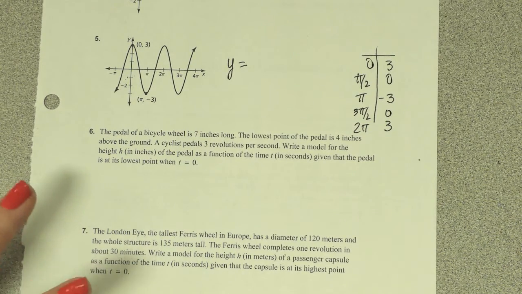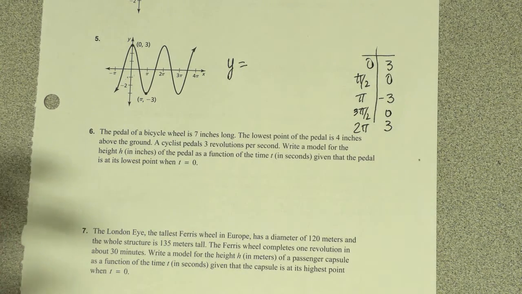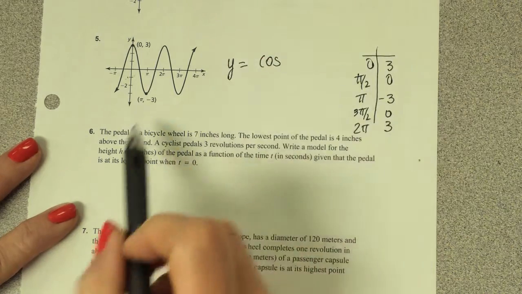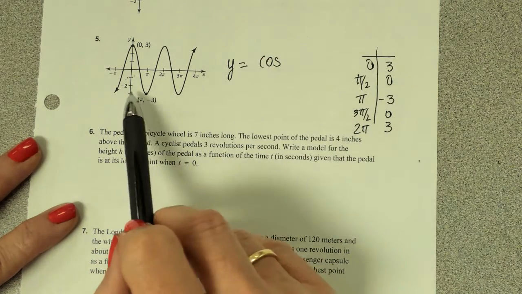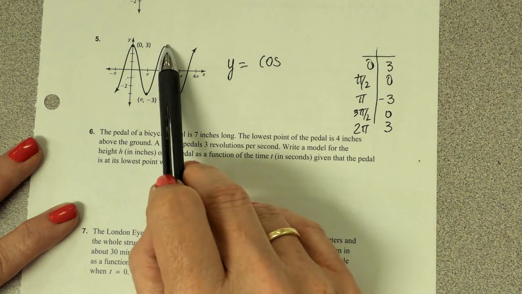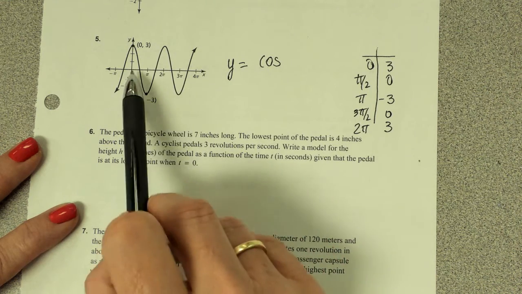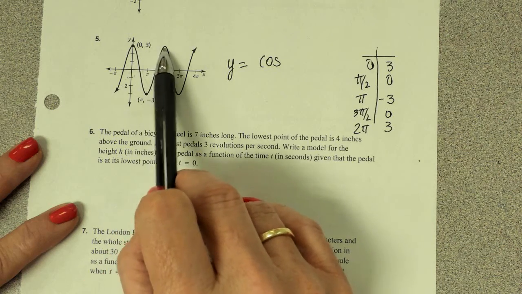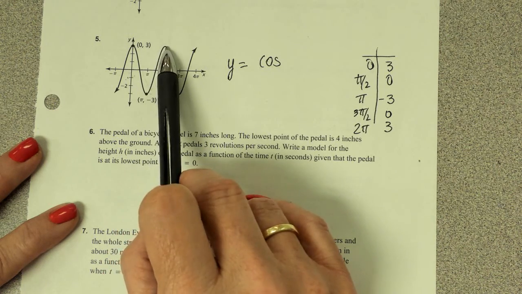All right. Danielle, you think you got it? Okay. Do you know anything about it yet? Do you know if it's sine or cosine? It is cosine. Is there any change in the period? Okay, but the period means how long in the x direction for it to start repeating. See how it's just the same?